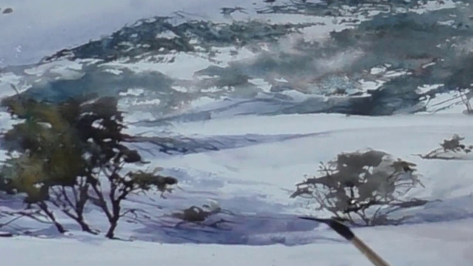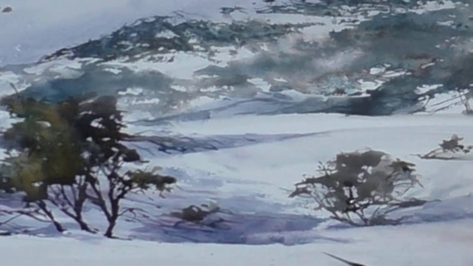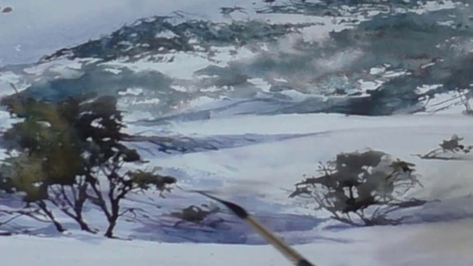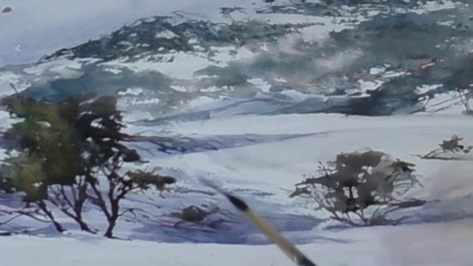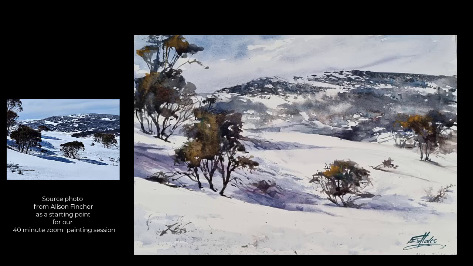The scene is set. I've achieved the sense of space that I was after by the mass of the dark and the little bits of white on the hillside at the back, indicating a snow-covered hillside. I've added a little nuance in the shadows in the different levels of the paddock in front of us.